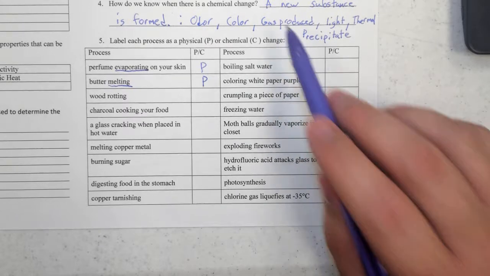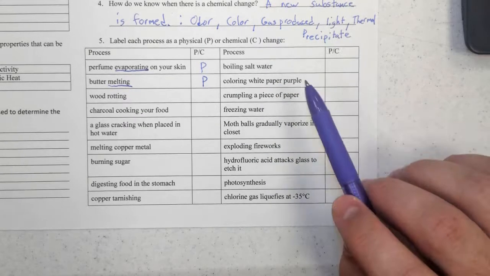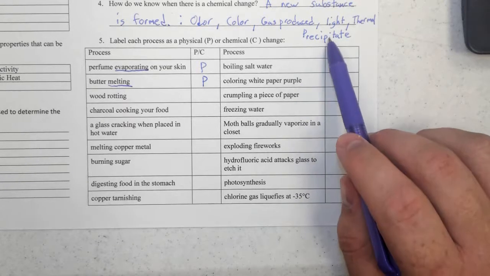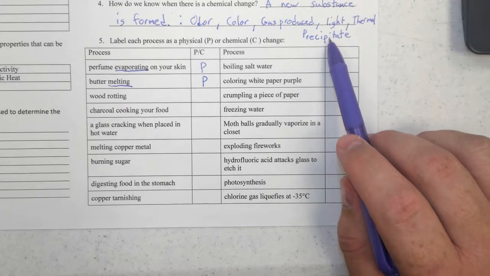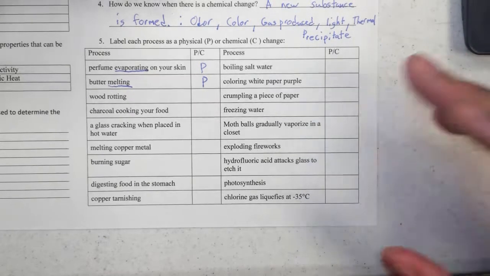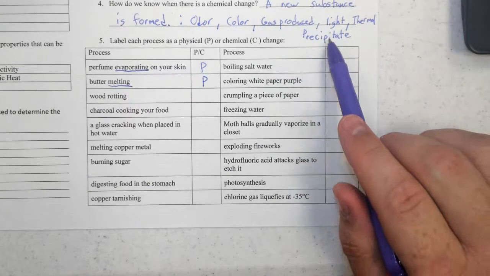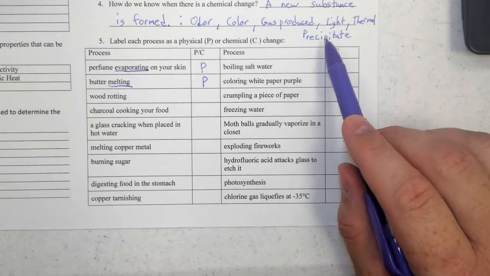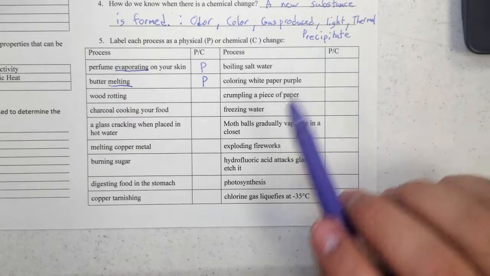So this is without heating. Light, if light is produced. Thermal change, of course, that's heating or cooling. And a precipitate, this is not precipitation, this is a precipitate. This is when we see, much later on, a lot of examples where we have two liquids and a solid forms. And we'll talk more about precipitate as the year goes on.